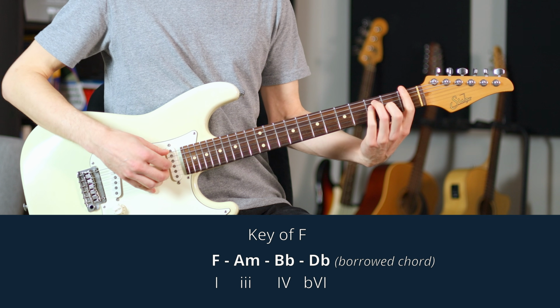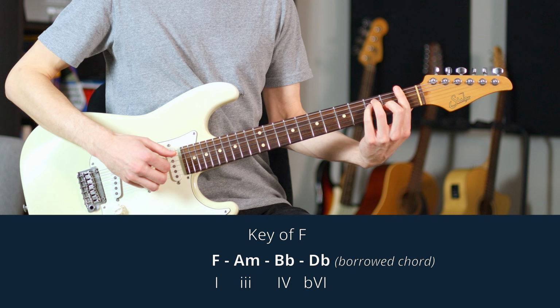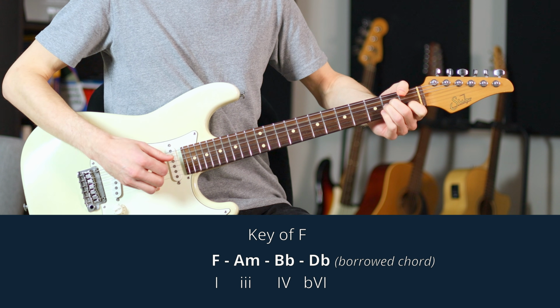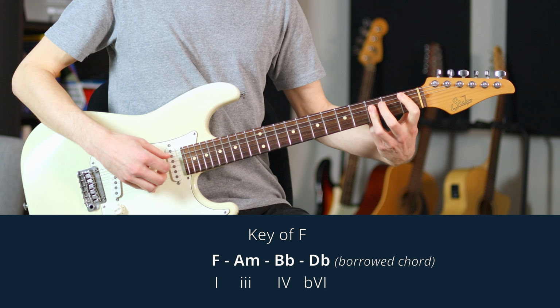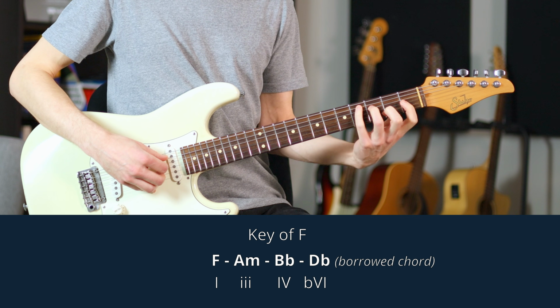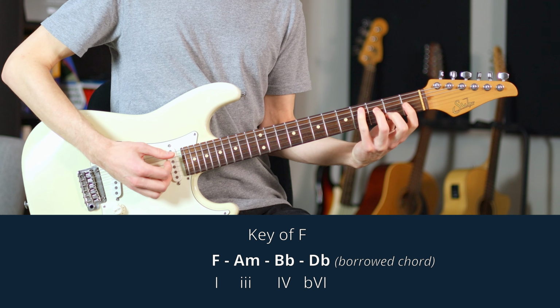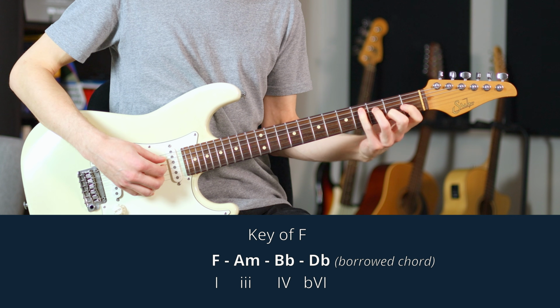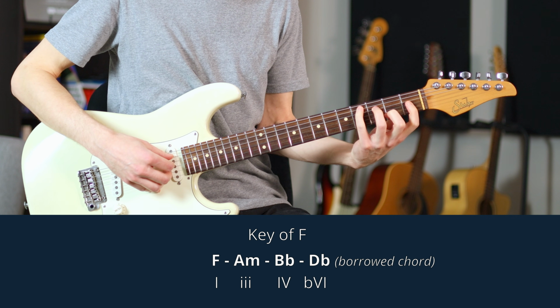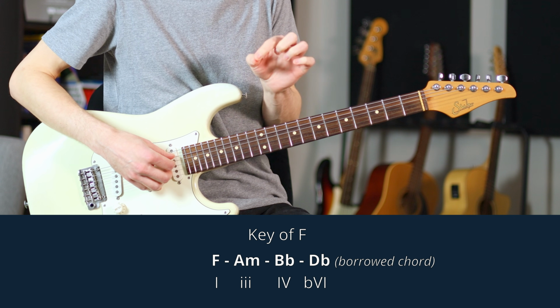So now we are in the key of F. We have the root chord, the 3 chord, the 4 chord, and then we have a borrowed chord, which is D flat. It's the flat 6. It's not in the key of F, but it's just a temporary chord that we borrow from the parallel minor key.